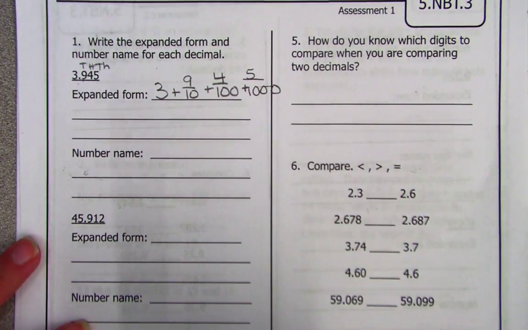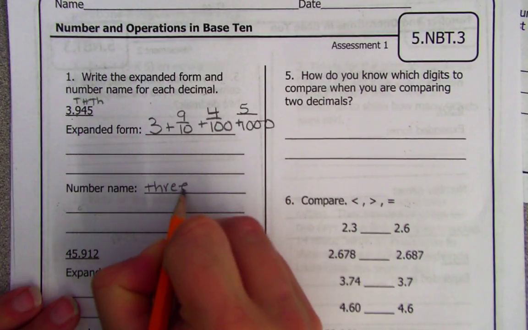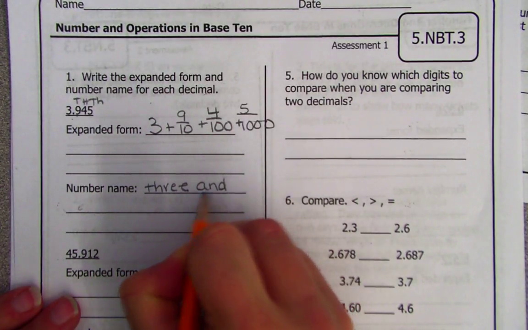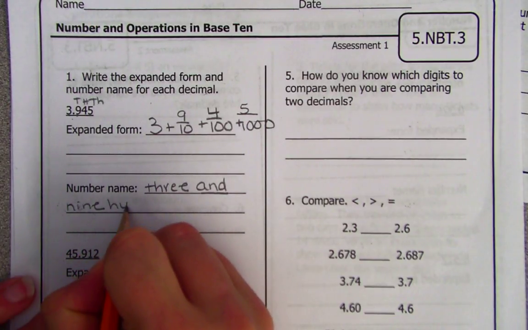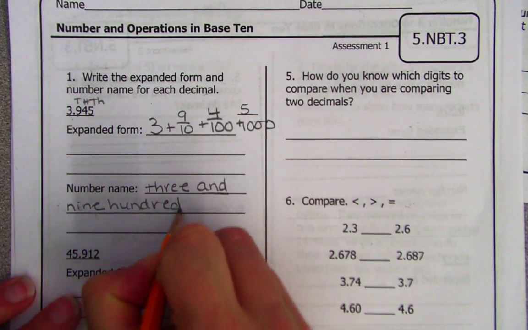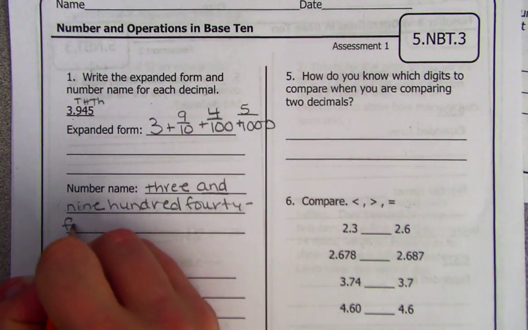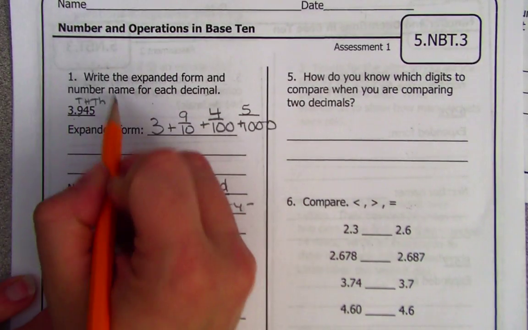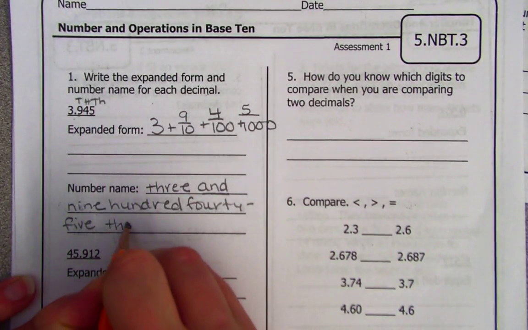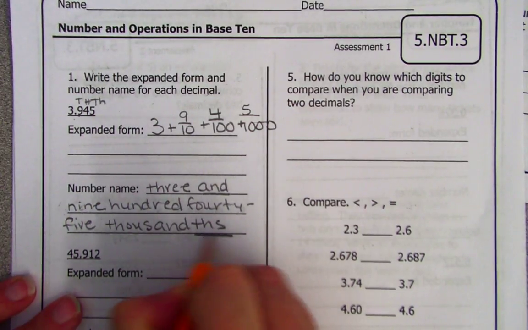Its number name will be 3 and, which means a decimal, 945. And remember what the word last name is. It's wherever it stops, it's its last name, it's the thousands. Make sure you add your TH here.